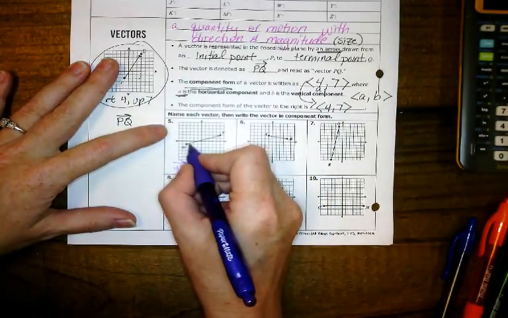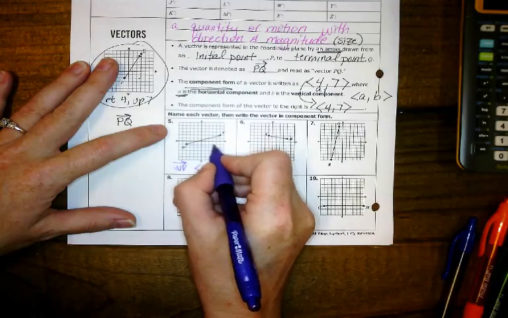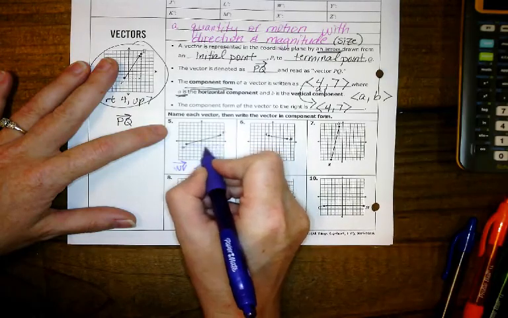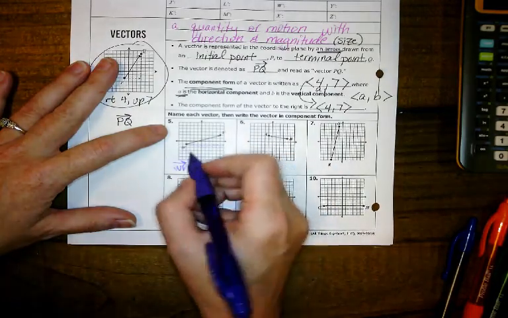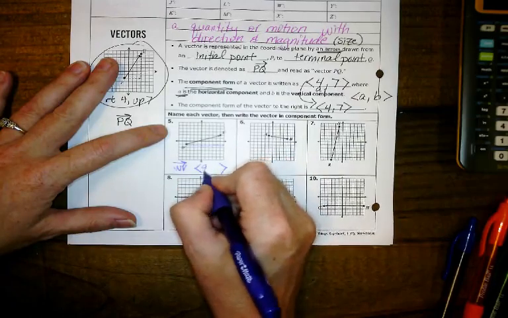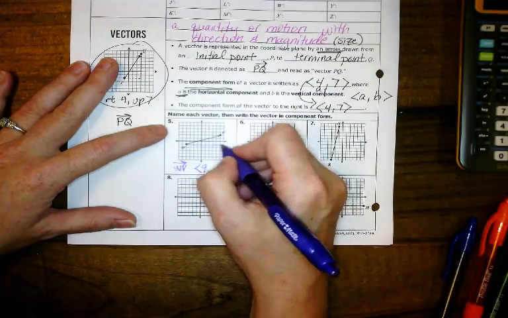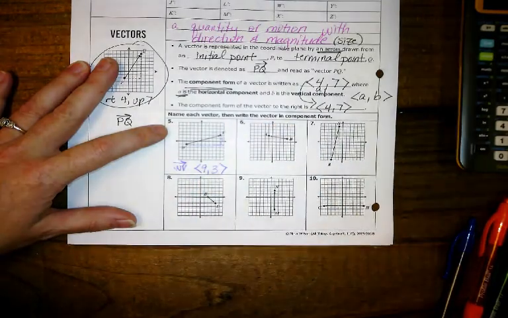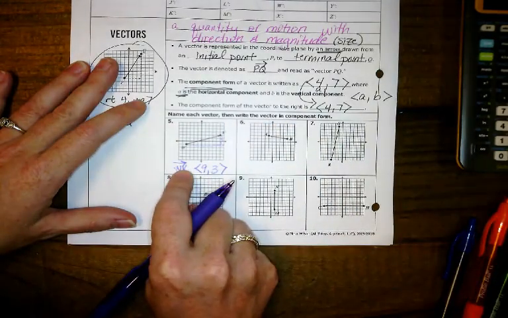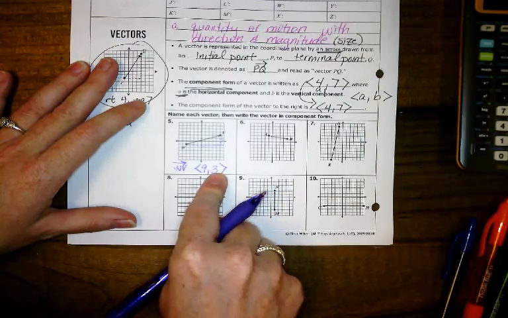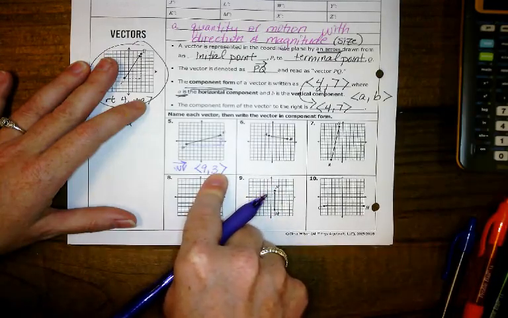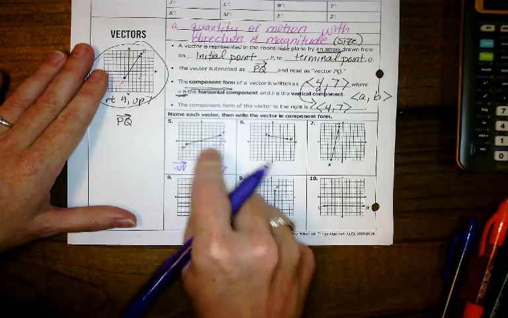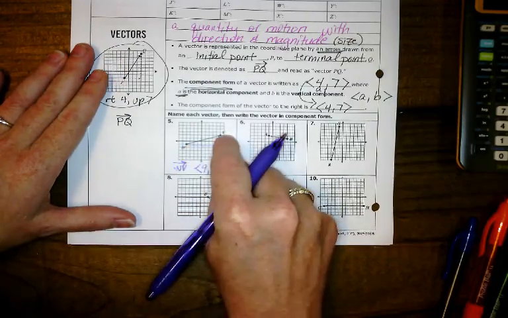A distance. How far? 9. Is it 9? Thank you for helping out. And then how far up? 3. Okay, so this is the name of the vector. This is the component form of the vector. It tells you how far the vector goes. It says this arrow goes right 9 and up 3. Okay?